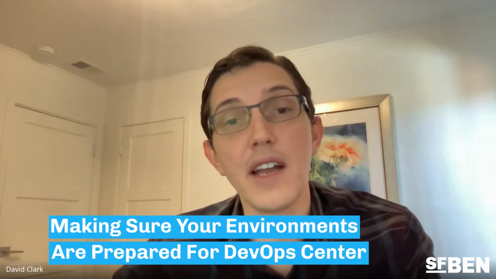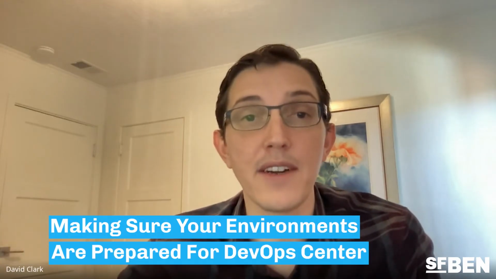Okay, now that you've defined your release pipeline, let's move on to the next step, which is making sure that your environments are prepared for DevOps Center. The most important thing to remember when you set up these development environments is that you need to have source tracking enabled. Source tracking is the feature that automatically tracks the changes to your metadata while you're doing your development. And it makes it so that the DevOps Center can track as you're going through the release process what changes have been made, so you don't have to go in and select everything manually.